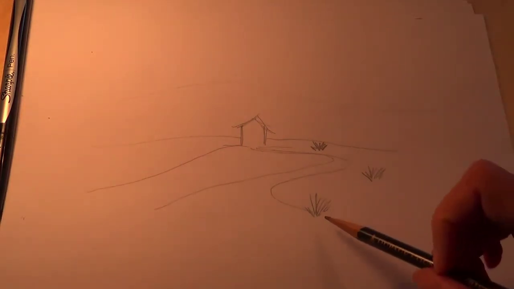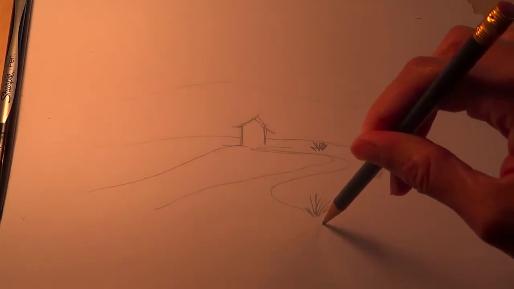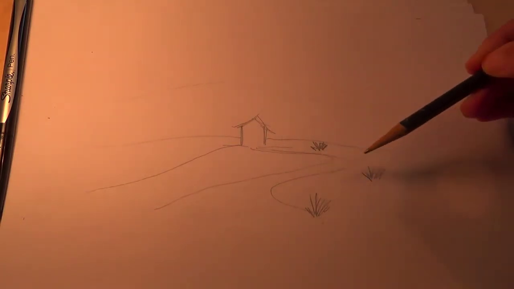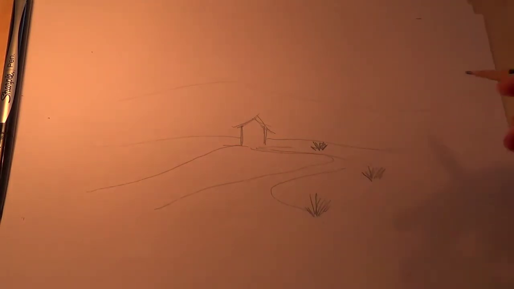This grass would be very high if it was up this close. You can see that the scale is different, and people just don't realize that that's what they're doing.